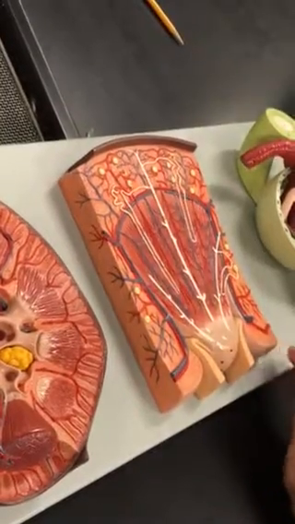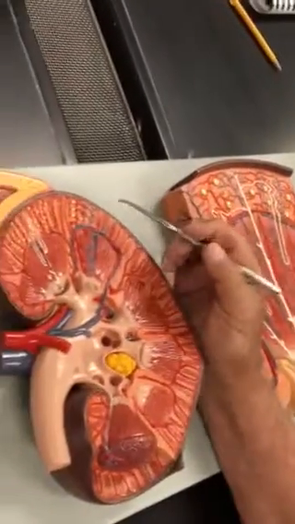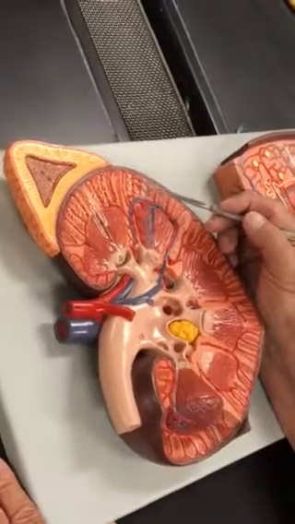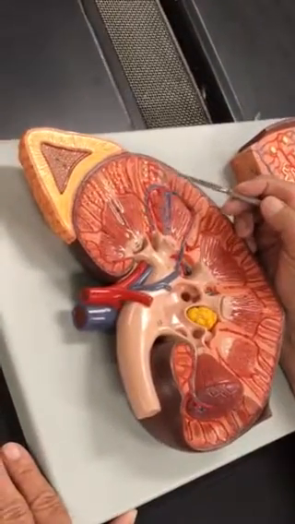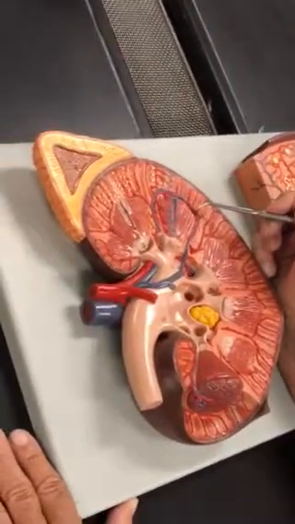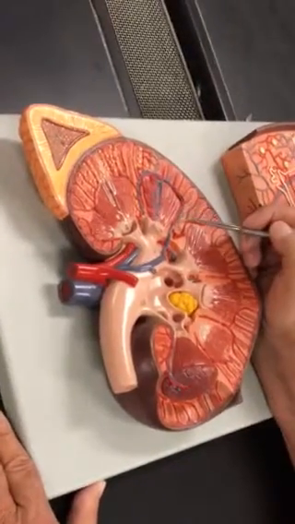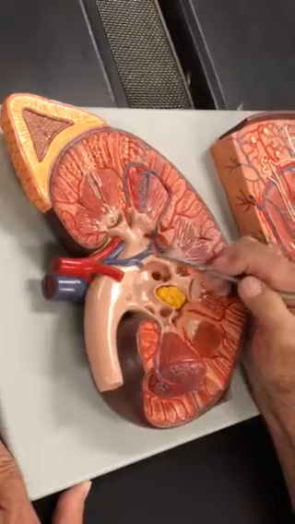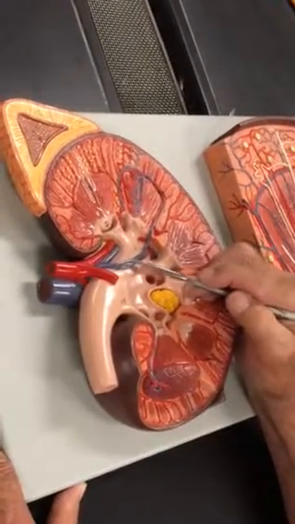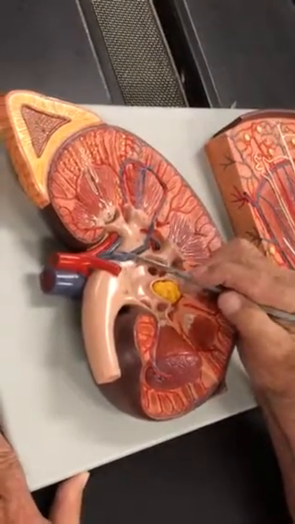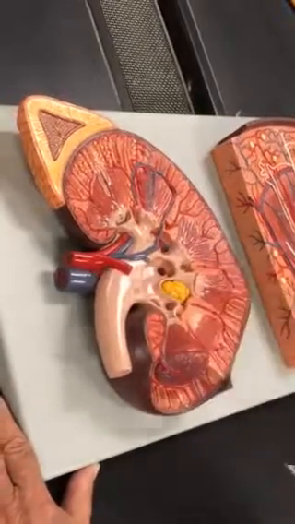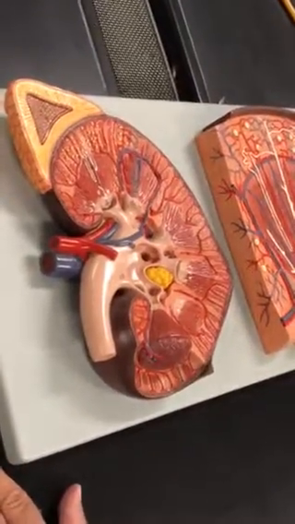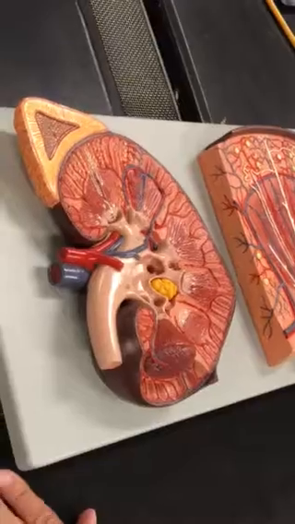Now, draining from those are interlobular veins, draining down into an arcuate vein, which drains down into an interlobar vein, which drains down and joins a segmental vein, and the segmental veins drain into the renal vein. Just the same as we had with the arteries. Exact same thing.